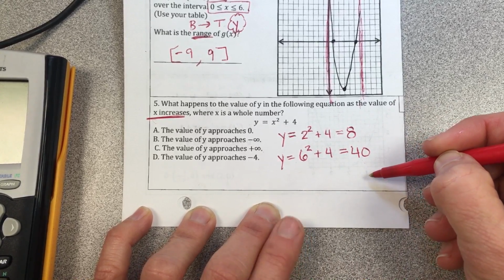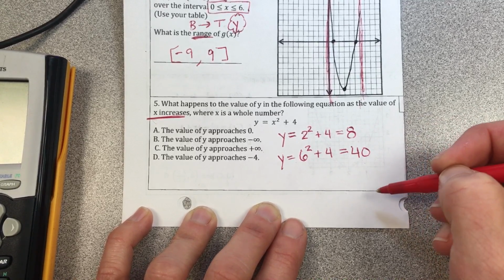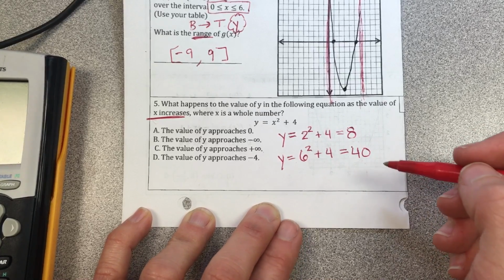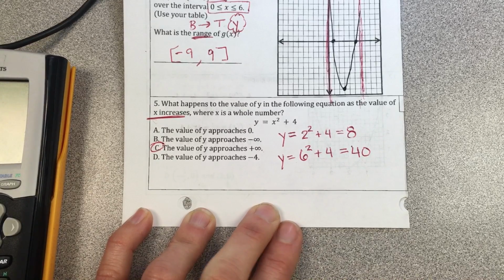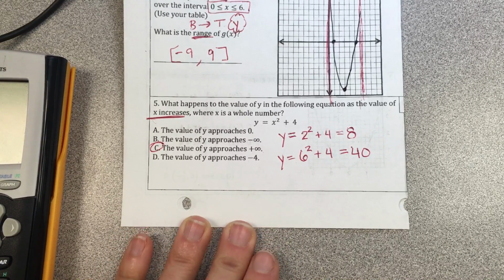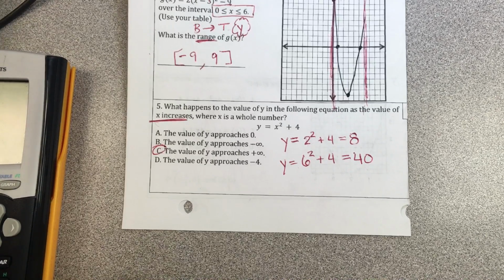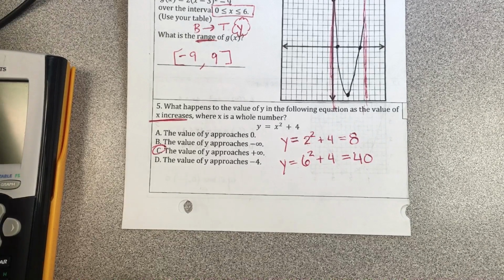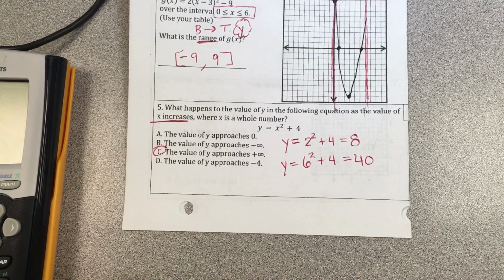What's happening to these values? It's getting bigger, and it's going to keep getting bigger and bigger. So if you had to pick an answer, what do you think you would pick? C, positive infinity. Let's look at the graph of it real quick. You can just look up here on the screen if you want. You don't have to type it in this time. X squared plus 4. As your x values get bigger, the parabola is going to infinity.